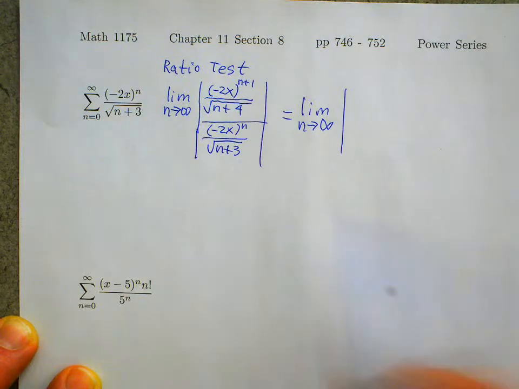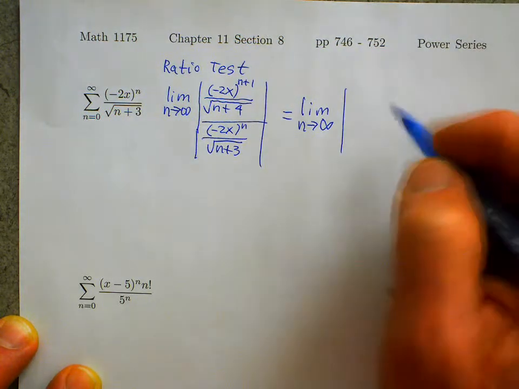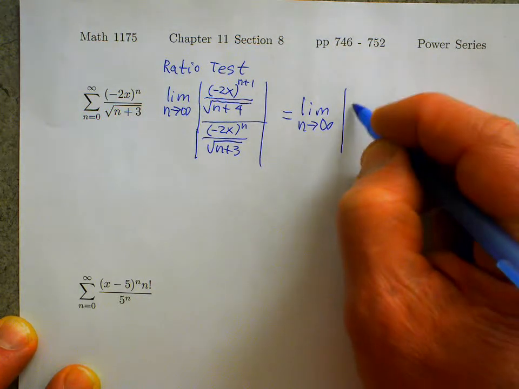Okay, we'll simplify what's on the inside.